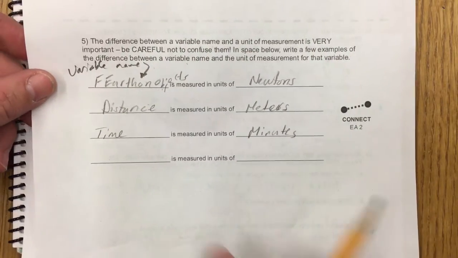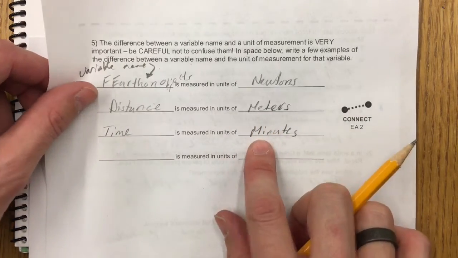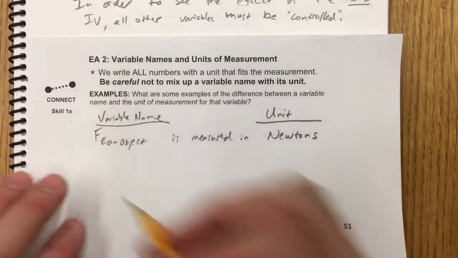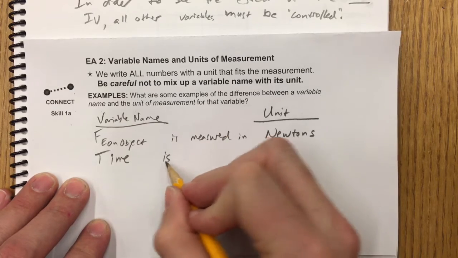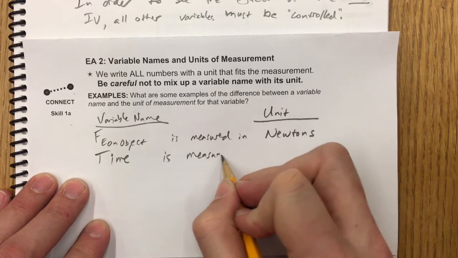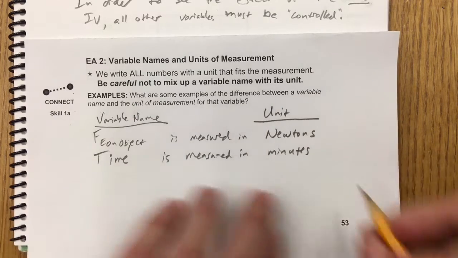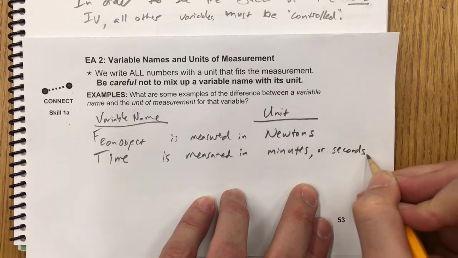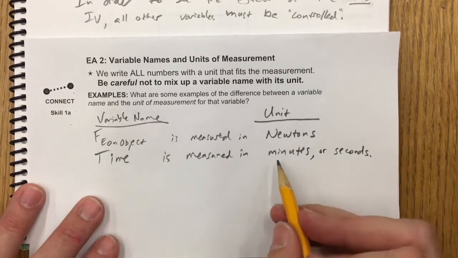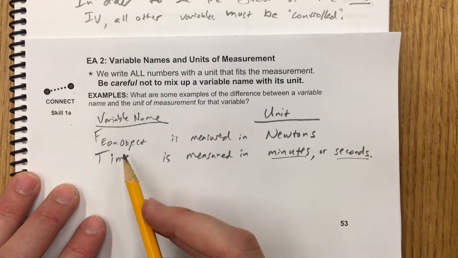Another example that I really like that Fatumata came up with, which is something that we haven't talked about much in class, is time can be measured in units of minutes. So I'll write time, which is the variable name, is measured in minutes. Now the interesting thing here is time could also be measured in seconds or hours or years or centuries. So minutes or seconds both work as a unit for the variable name.